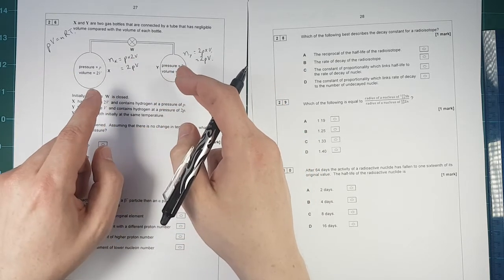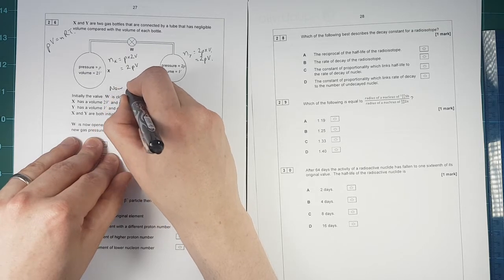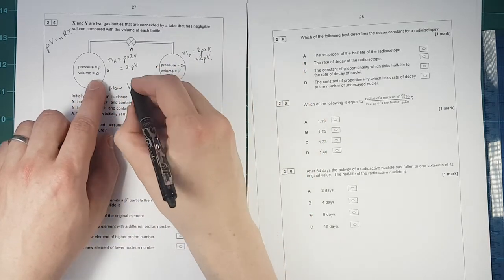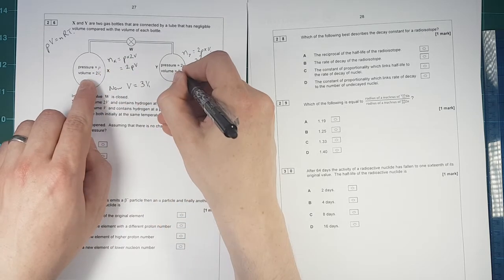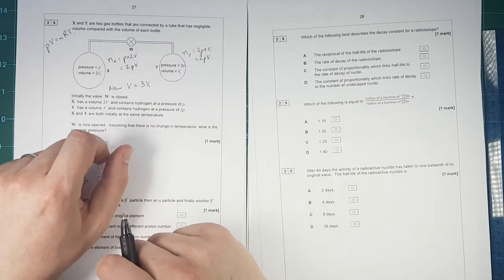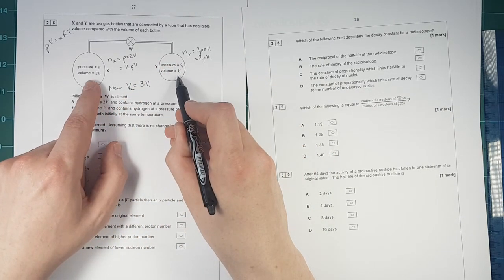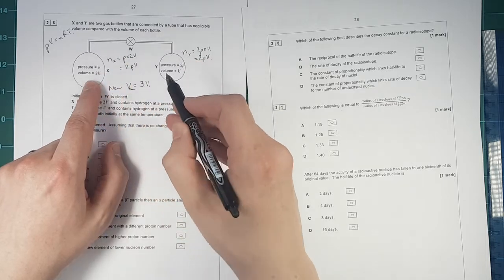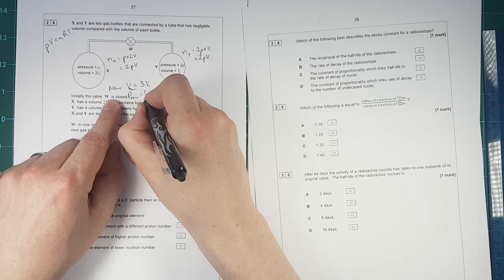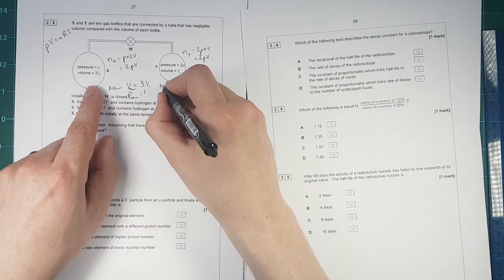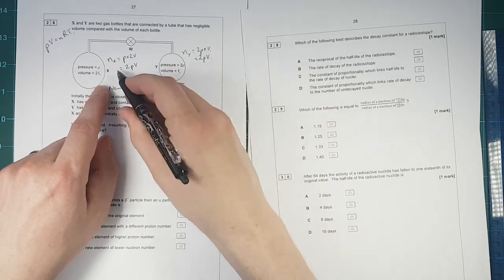When you mix them, the new volume is going to equal 3 V1s, if I call these V1s there. The new volume, V new, is equal to the volume of both of these added together. This is negligible here. The new pressure is what we're trying to find, and the new mass is going to equal these two added together.